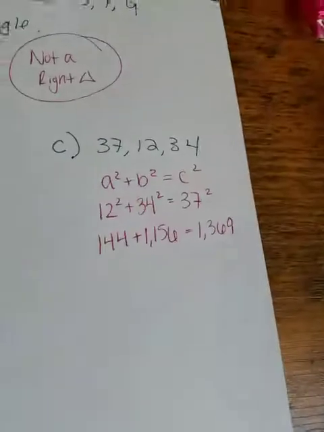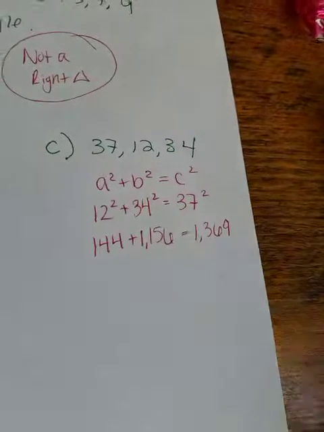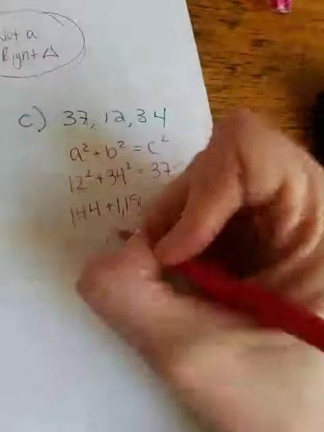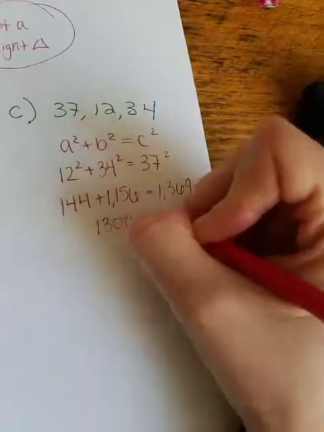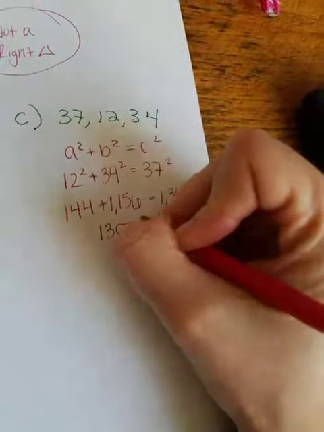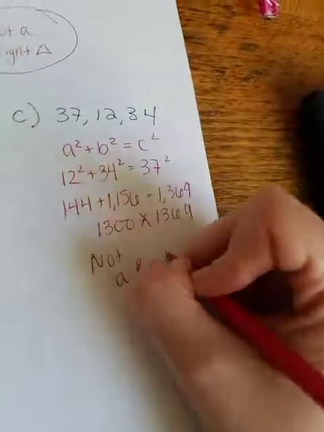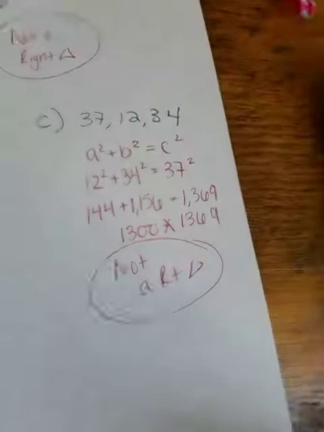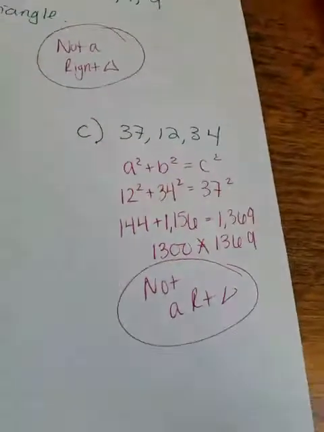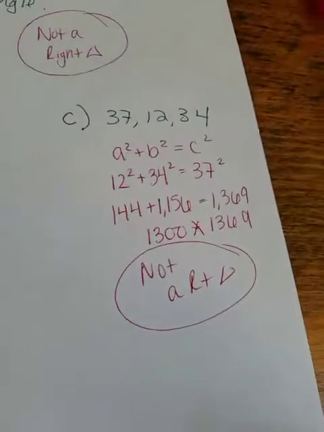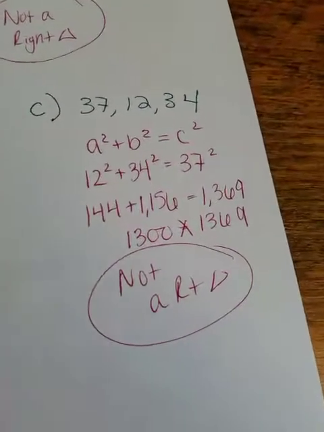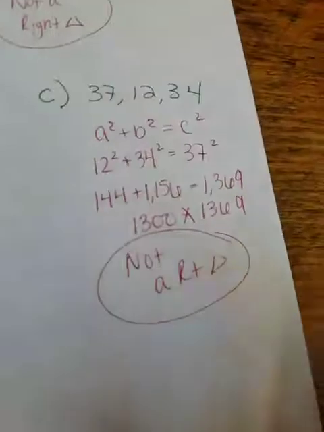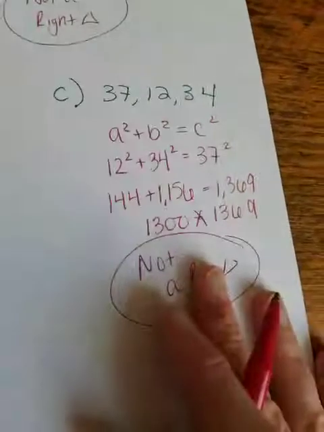So we have to add the two numbers on the left. And you are going to find that once again, these two numbers do not equal each other. So we don't have a right triangle again. If we did, the two numbers would come out to be the same on both sides. And so that is all.